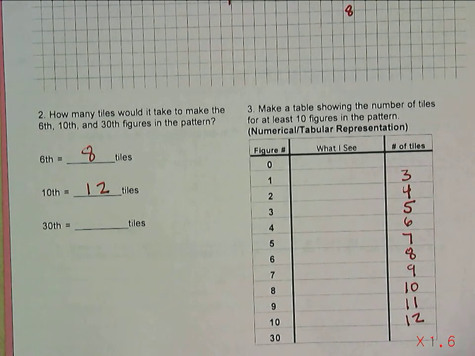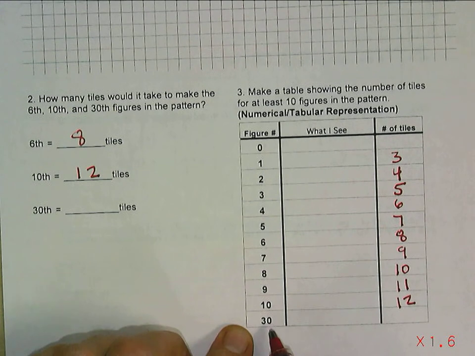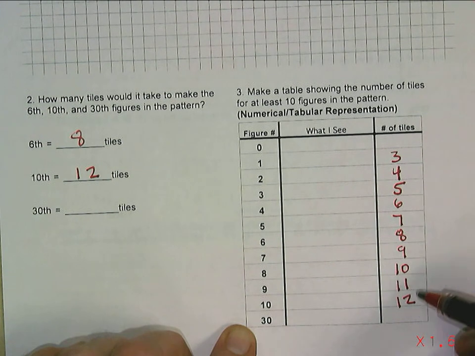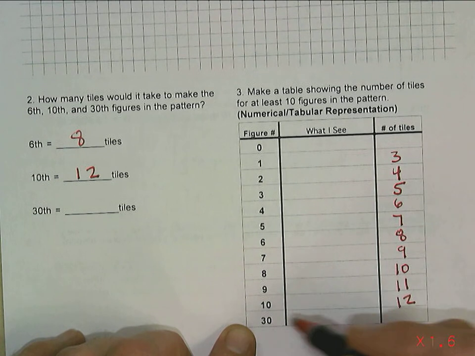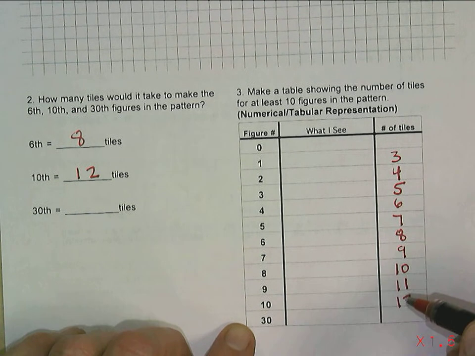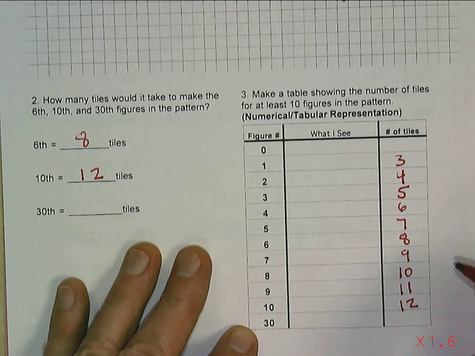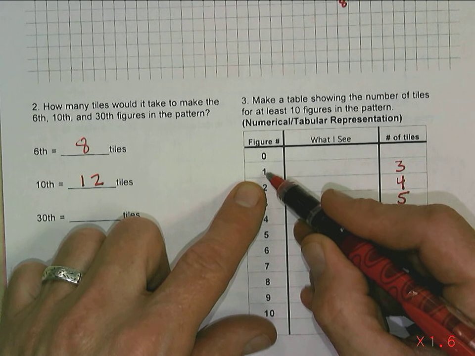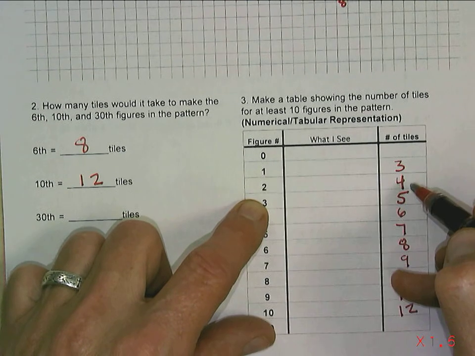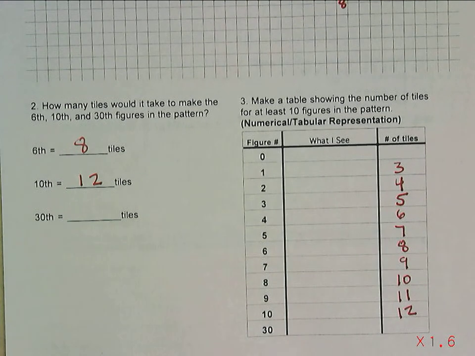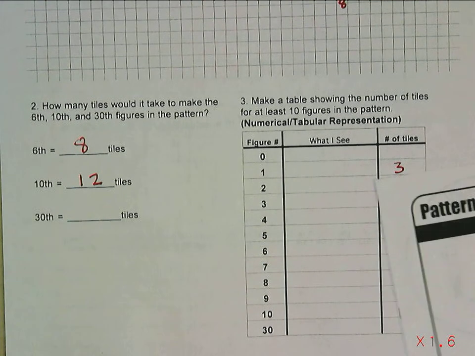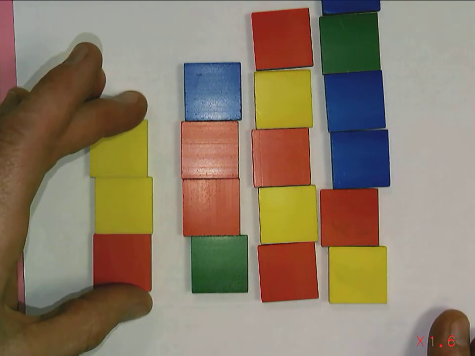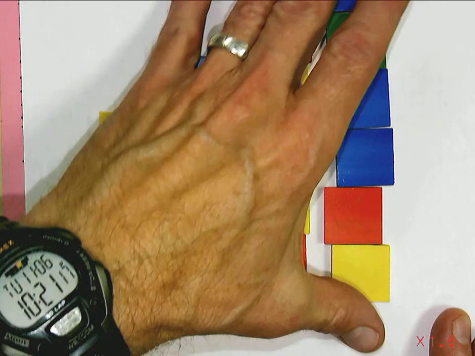But then we really want to extend this pattern even further and say, well, what if I wanted to just jump all the way to figure 30 and not have to keep doing this, adding 1 each time? So here's where I want to go back to what I see, because what I see in this pattern is that I have a 3 here and a 1 here. Figure 1 has 3. Figure 2 has 4. Figure 3 has 5. So I could go back to my original tiles. There's my figure 1, and my figure 2, and my figure 3, and my figure 4.